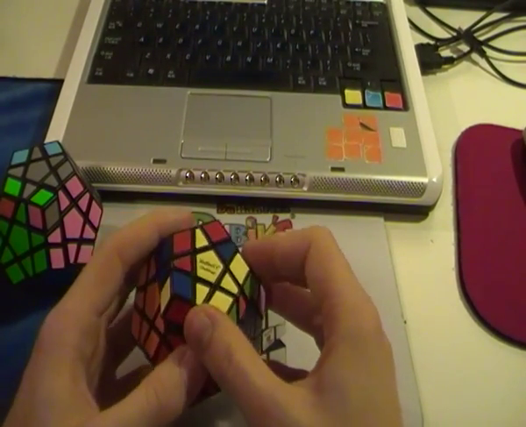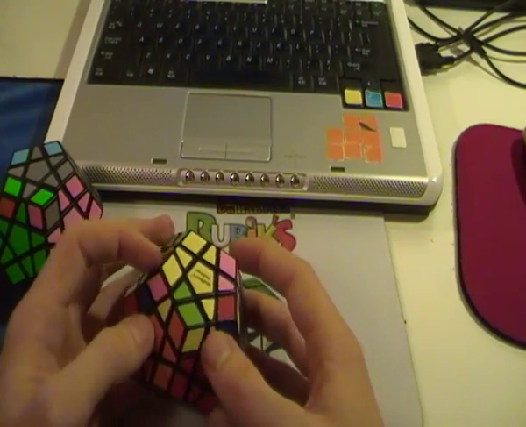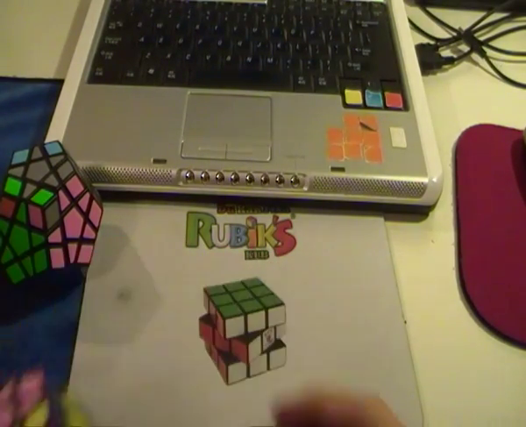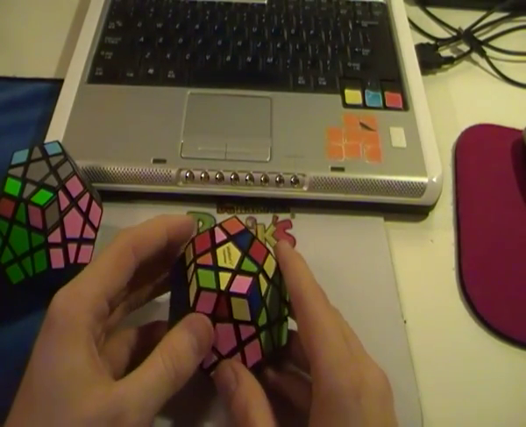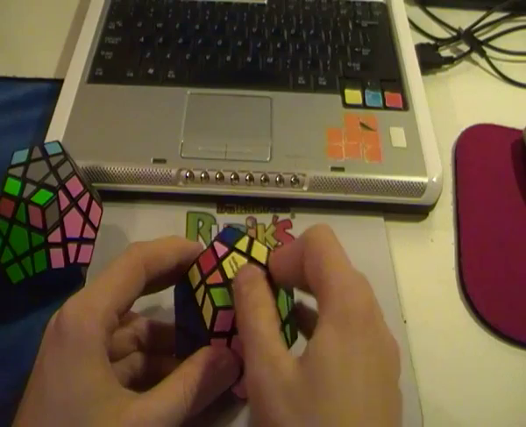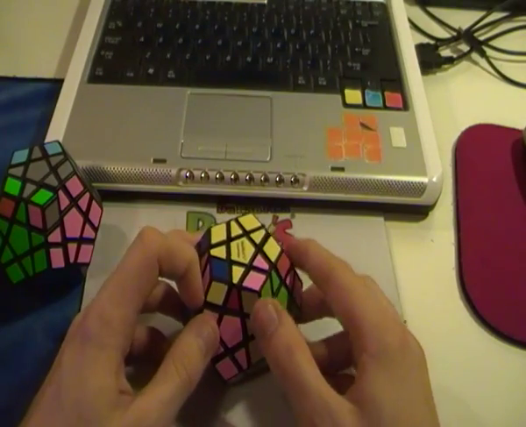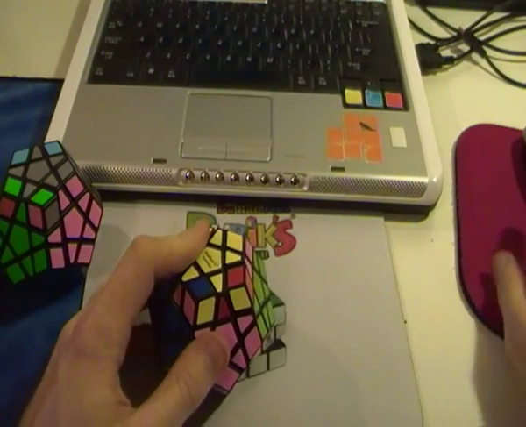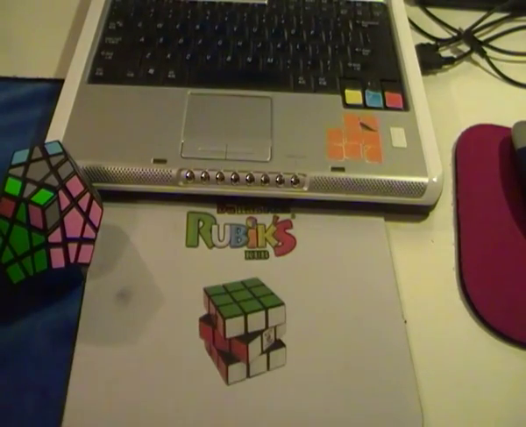I'll show that again. That's not what I use, but a lot of people do. So it's just R, BR, BL, U, BL', U, BR', U2', R'. So that's the edge orientation, and we'll move on to the corner orientation.